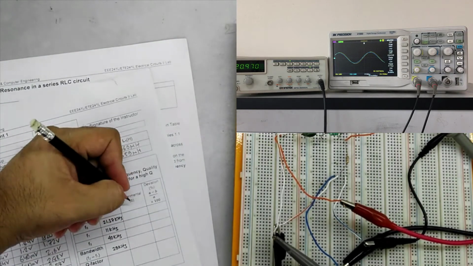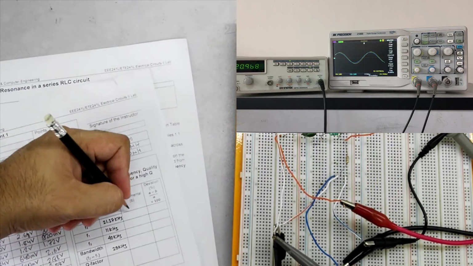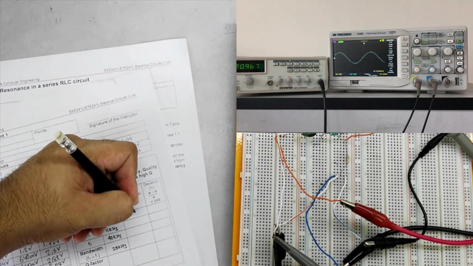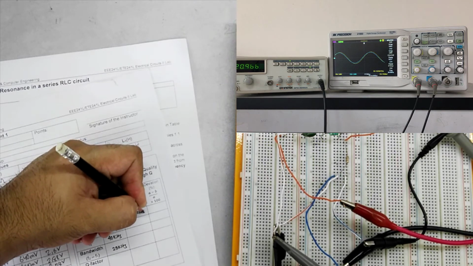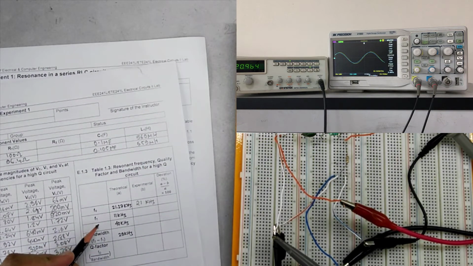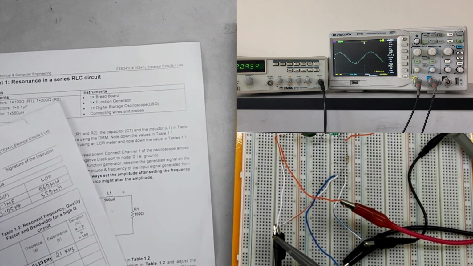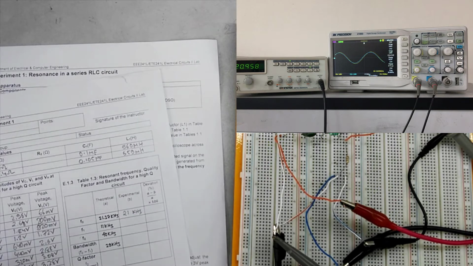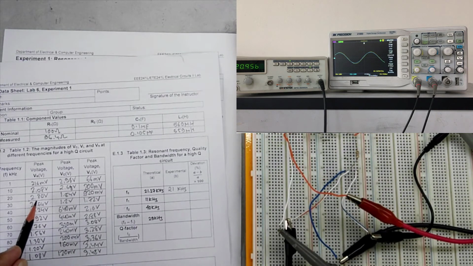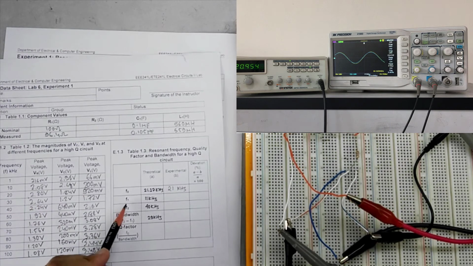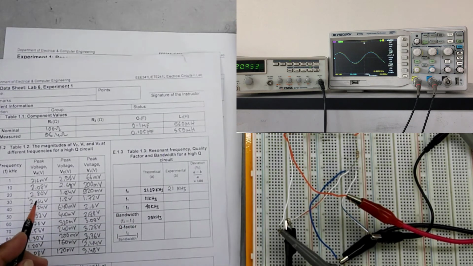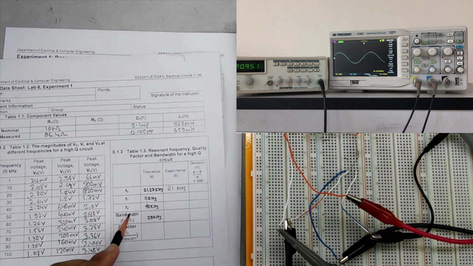So our practical cutoff frequency is around 21 kilohertz. Now we have to determine F1 and F2. So F1 and F2 are the frequencies where we will reach 70.7% of the maximum voltage. Our maximum voltage is 2.80 volt. So we will get one lower frequency where we will get a value of 70.7% of 2.8, and at a frequency after the cutoff I will get the same voltage.